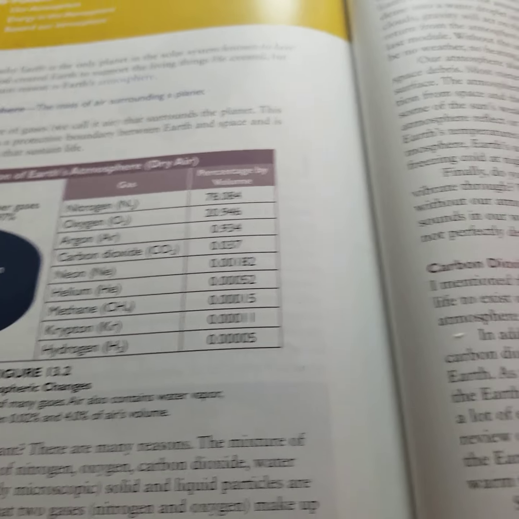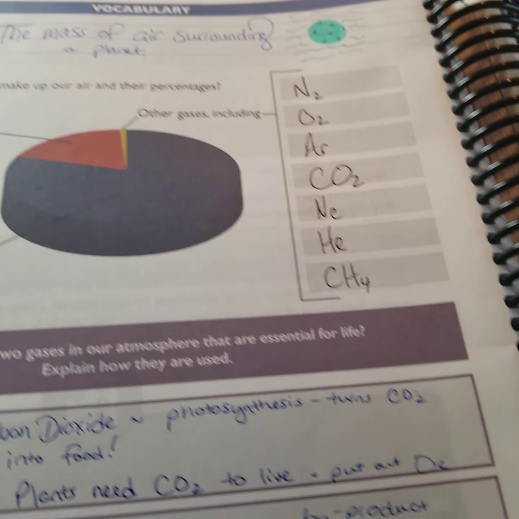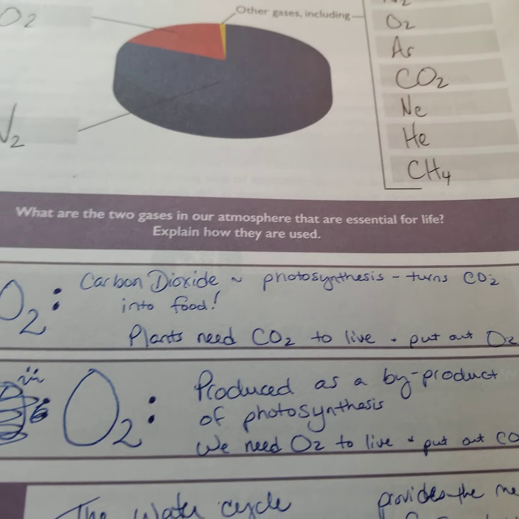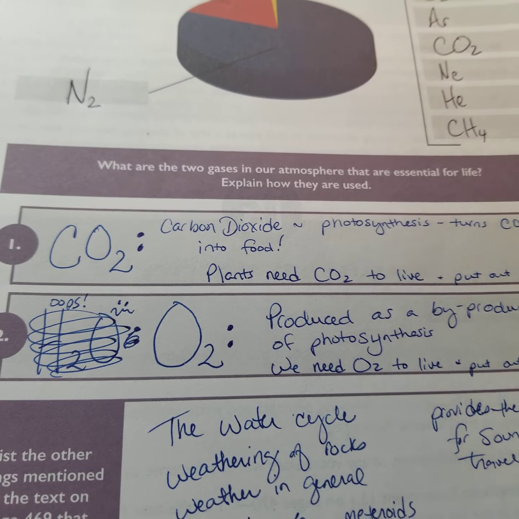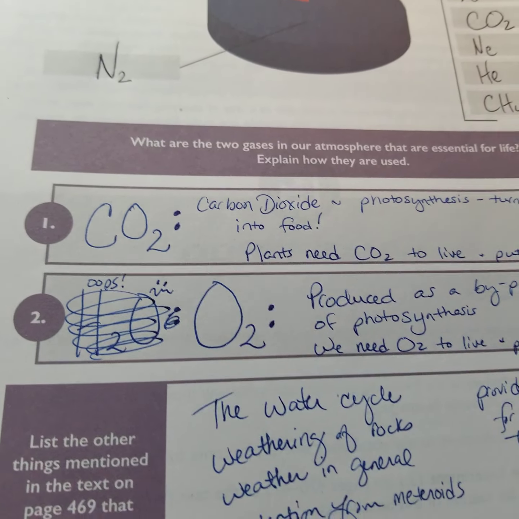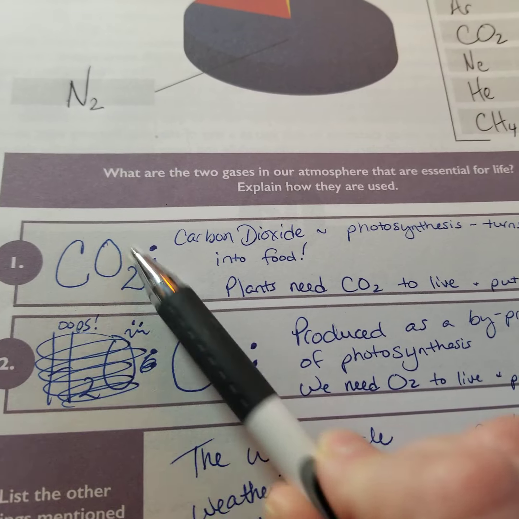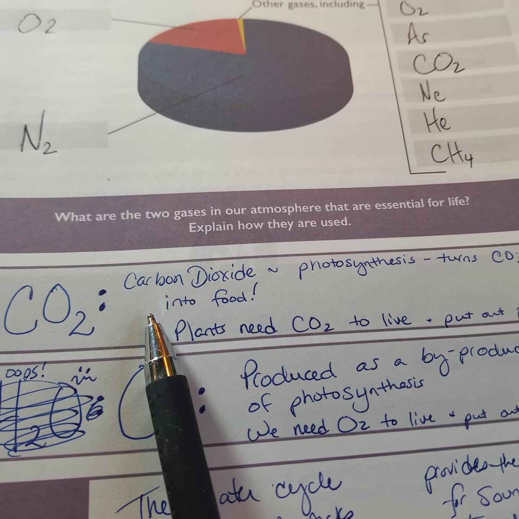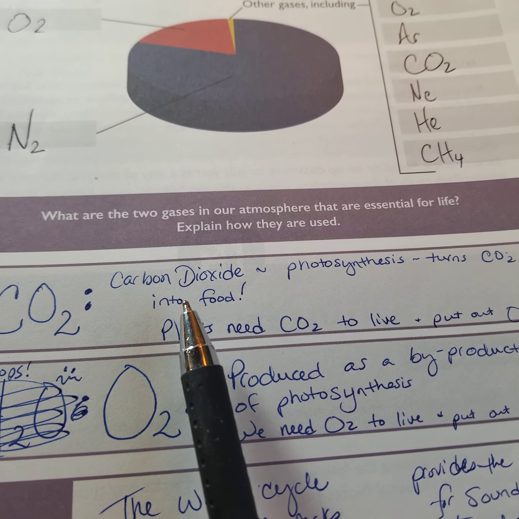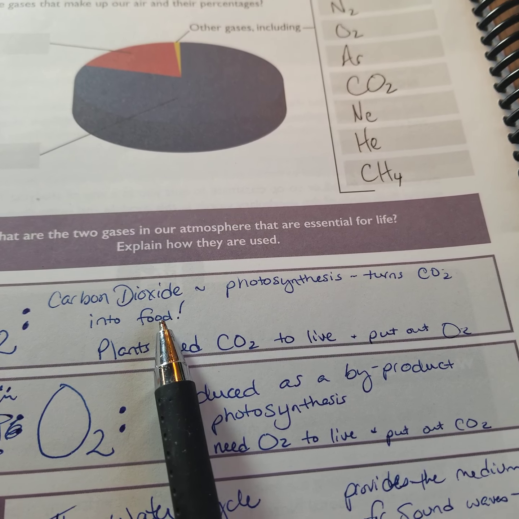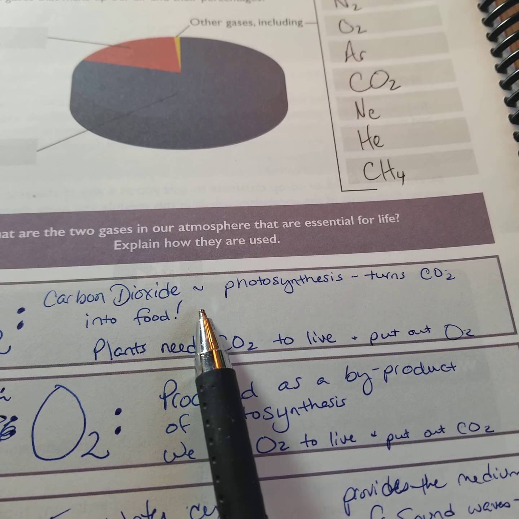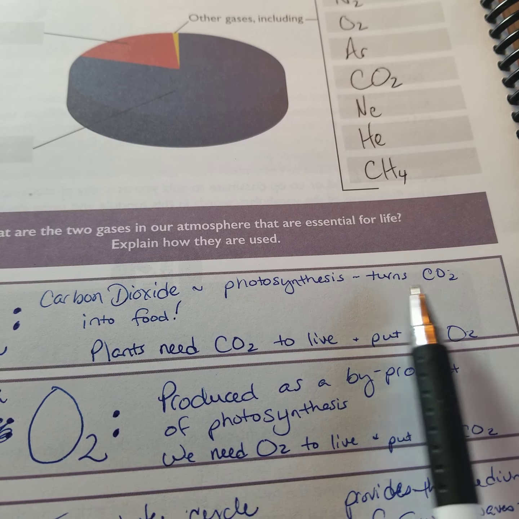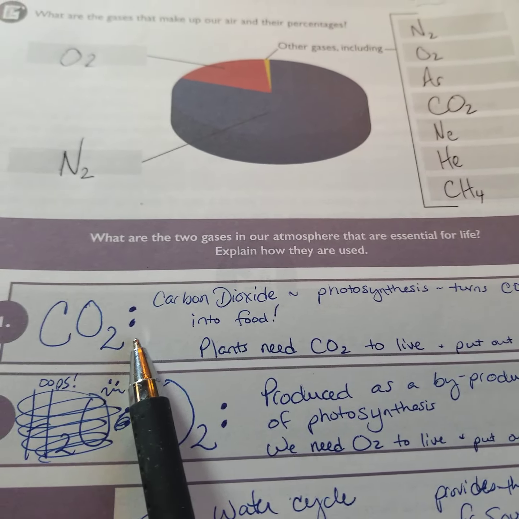What are the two gases in our atmosphere that are essential for life, and explain how they are used? First, we have carbon dioxide, CO2. I told you that's a super important abbreviation you want to learn because we use it all the time. Photosynthesis turns carbon dioxide into food.